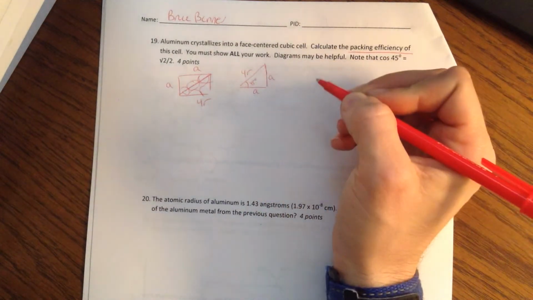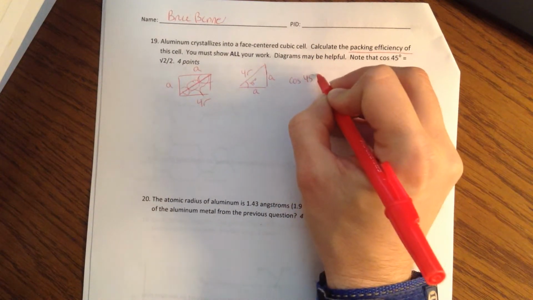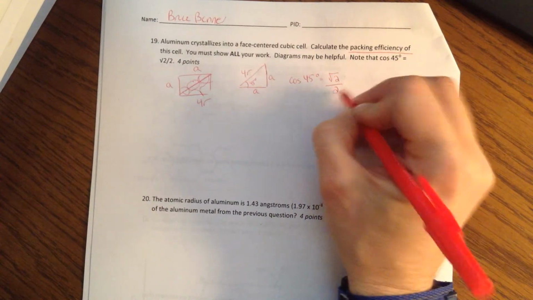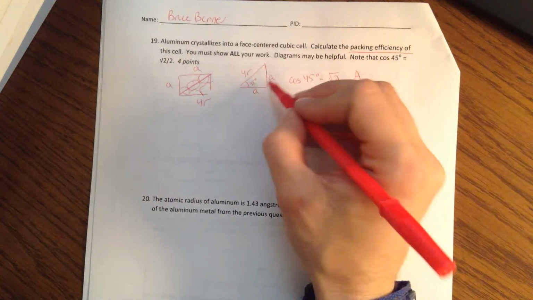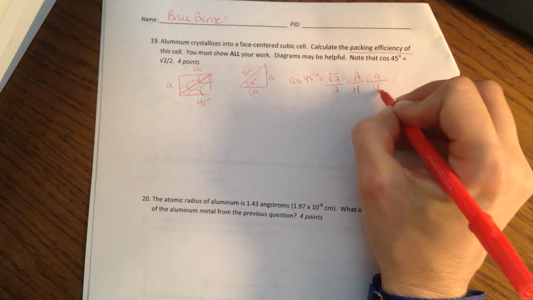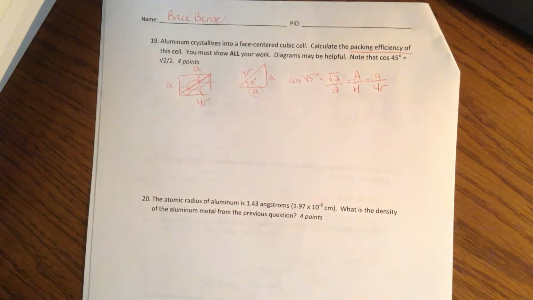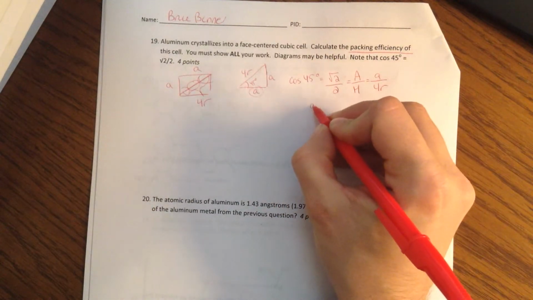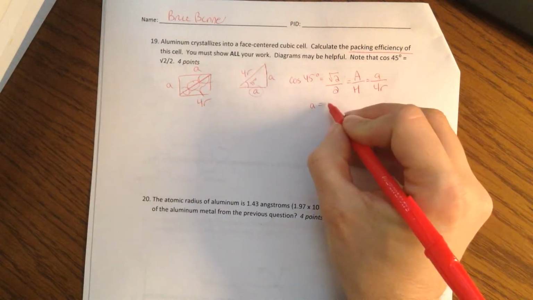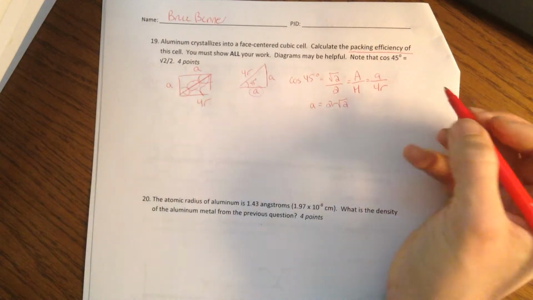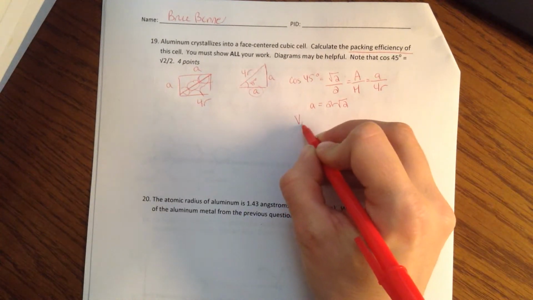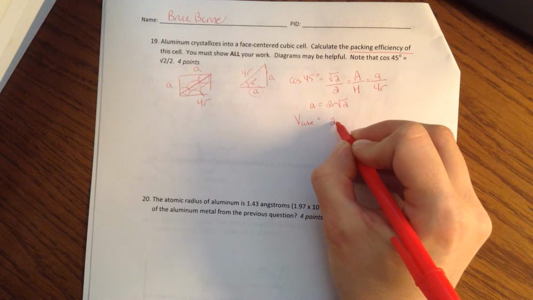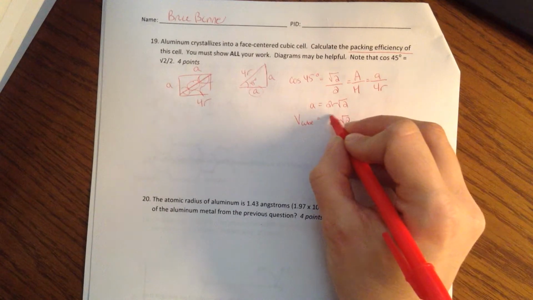This is a 45-degree angle. The cosine of 45 degrees is equal to the square root of 2 over 2, which is equal to the adjacent over the hypotenuse, in this case A over 4R. So we've put A in terms of R: A is equal to 2R square root of 2. If you recall from that other video, we need to put A in terms of R. So the volume of this cube would equal (2R square root of 2) cubed.